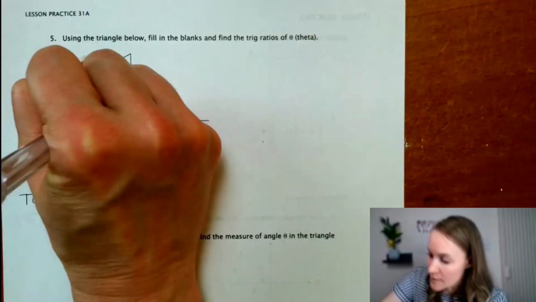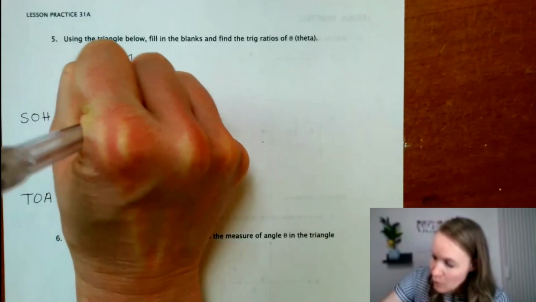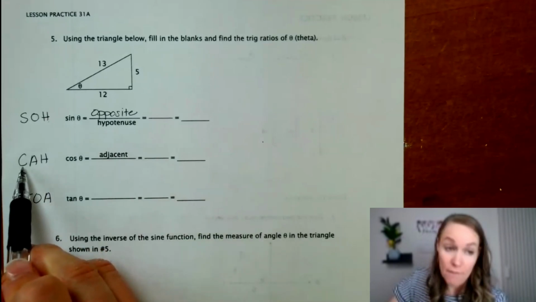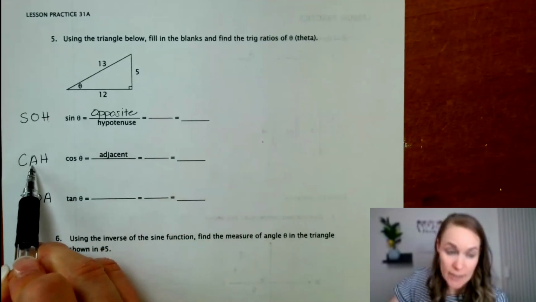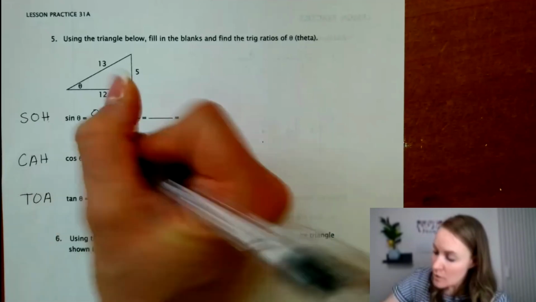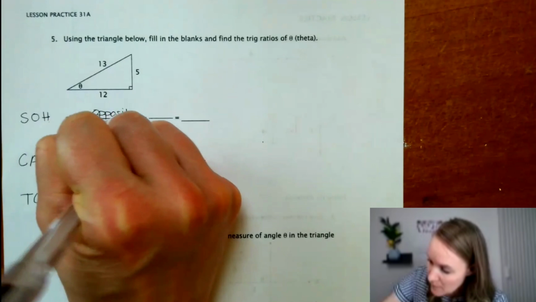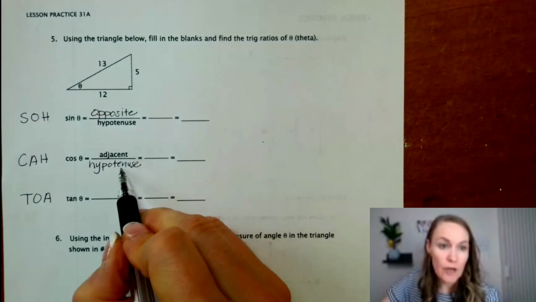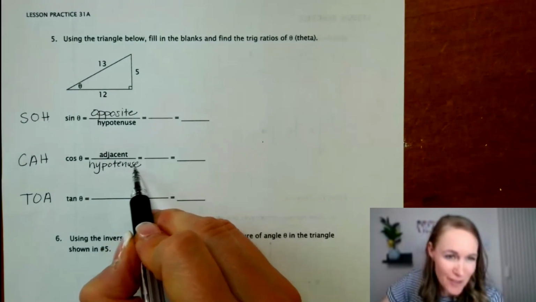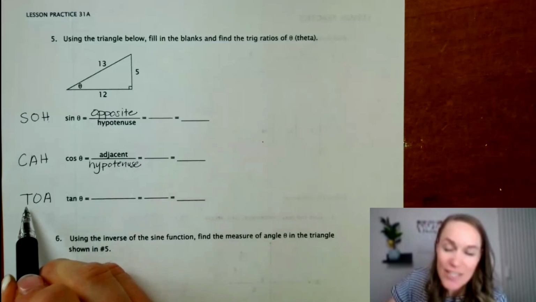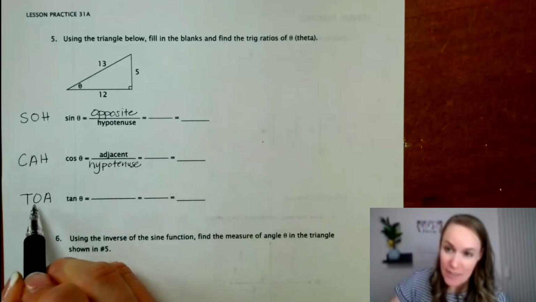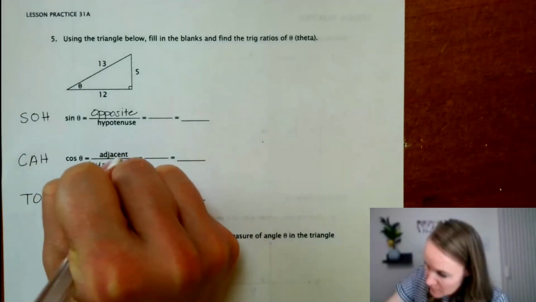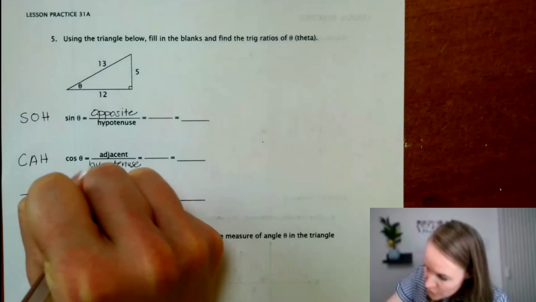So we're going to write opposite over the hypotenuse. Cosine of theta equals the adjacent over the hypotenuse. So adjacent over hypotenuse. I spelled that right? Okay. The tangent of theta equals the opposite over adjacent. So the opposite over adjacent.